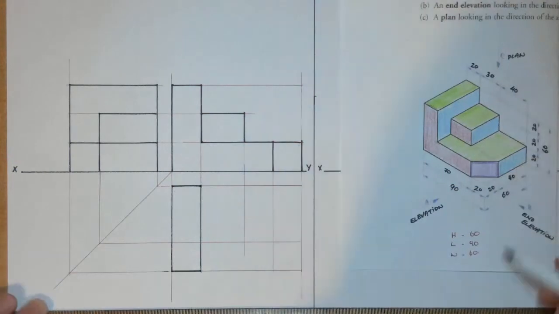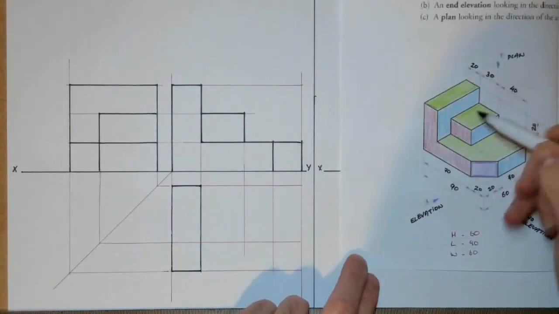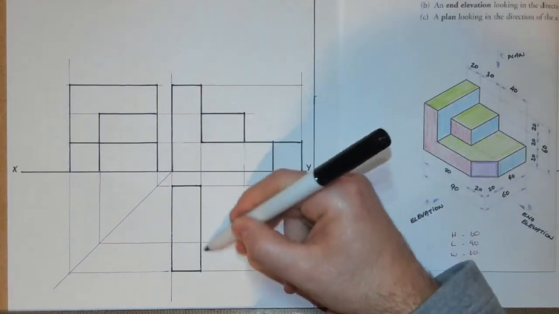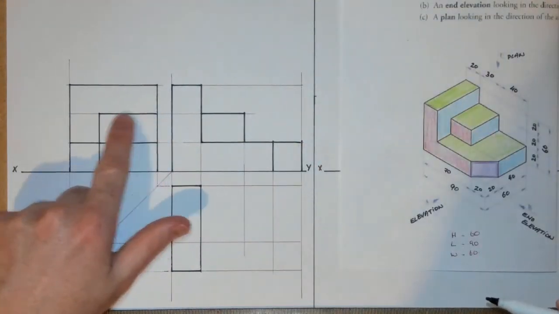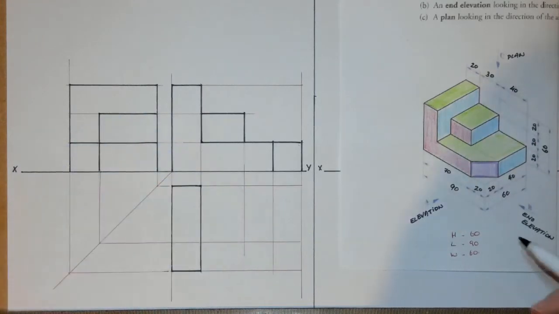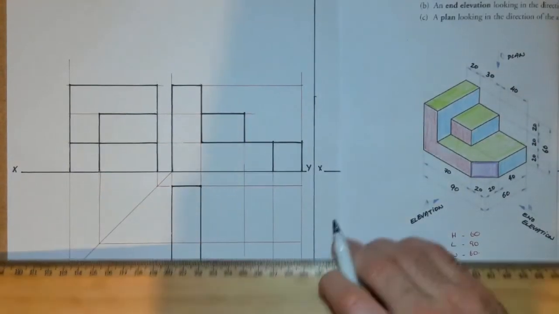Now I'm going to look for this step. And there's the step. Looking down on top of it, there's the step here. So that means the step has to be in this section here, and I can see the width of the step was here. So if I follow that down, that's where my step is. So I'll heavy that step in.